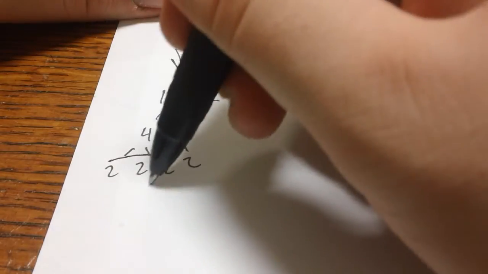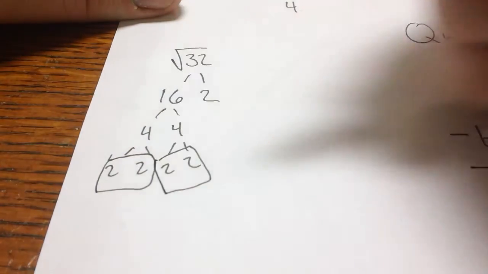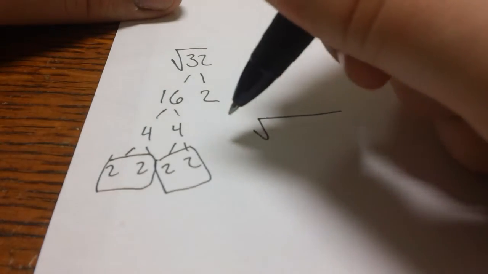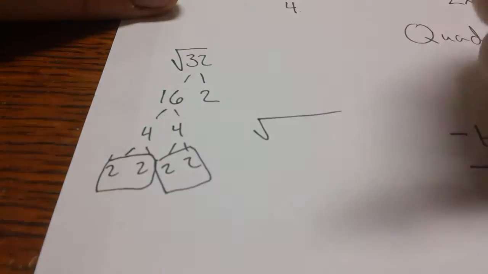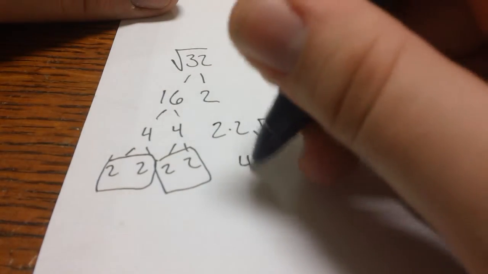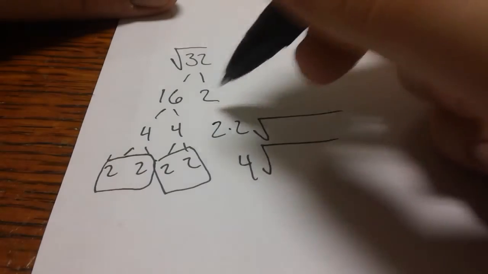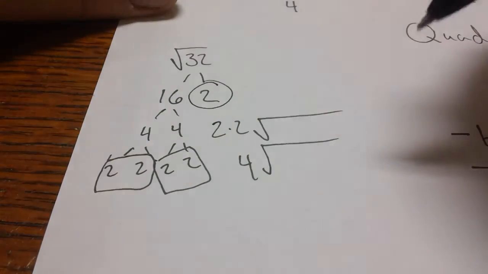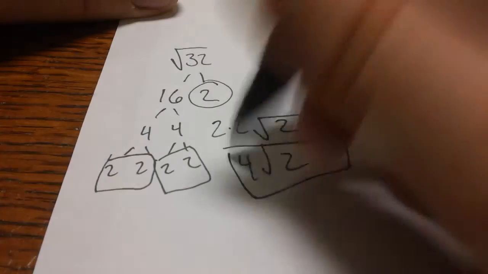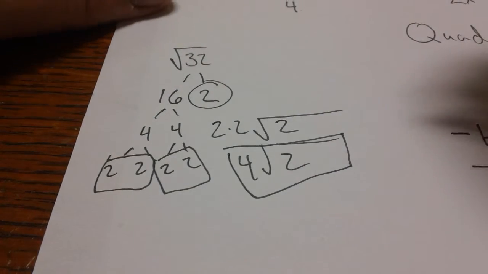Now we have 2 pairs of 2's here, so whenever we're rewriting this, on the outside, we'll put one number for each pair, so we'll have 2, and a second 2. Now those multiply with each other, so we'll get 4, right? Underneath, we'll put the number that's all by itself, 2. So 4 square root of 2 is our simplified square root there.